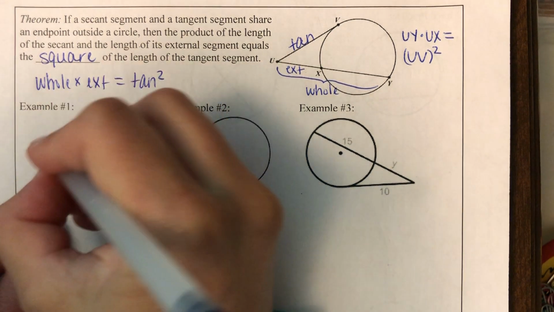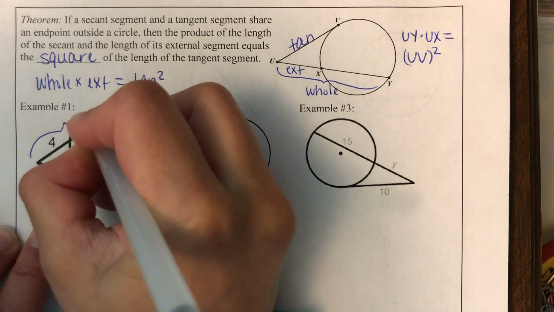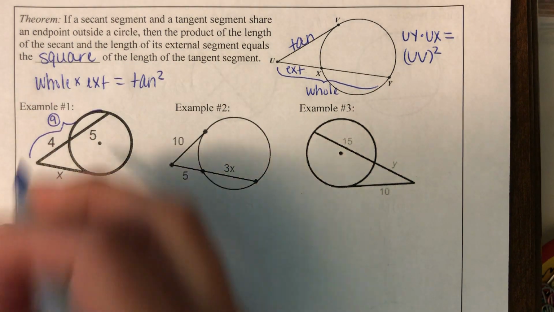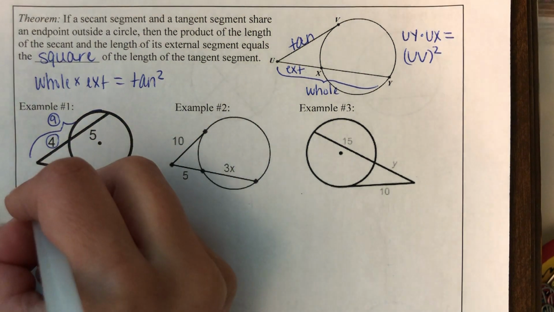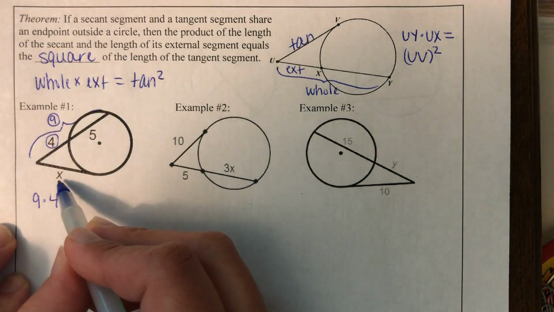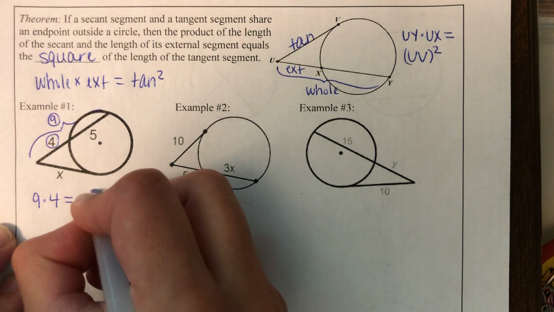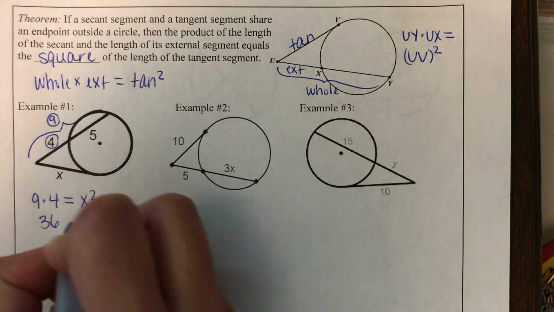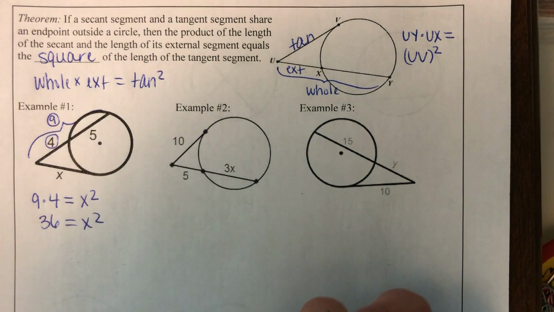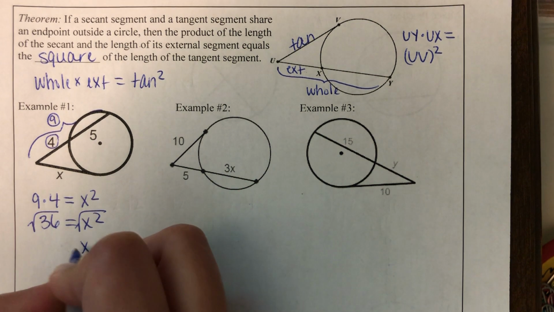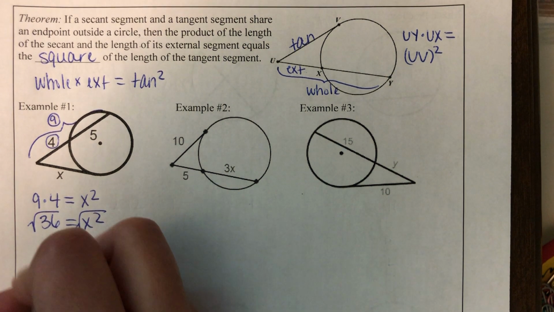We'll start with my secant. The whole thing is 9. Its external piece is 4. So 9 times 4 equals, here's my tangent, that's going to get squared. 9 times 4 is 36. Opposite of squaring is square root. And we get that x is 6.